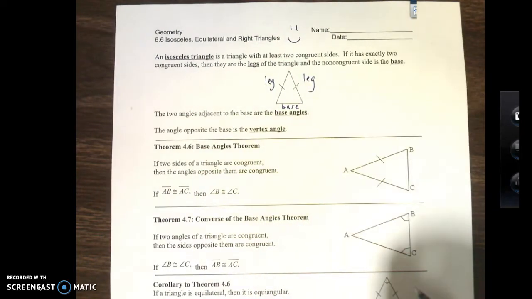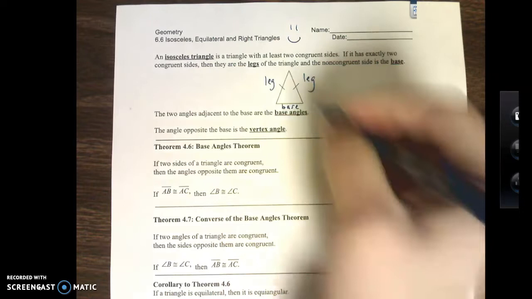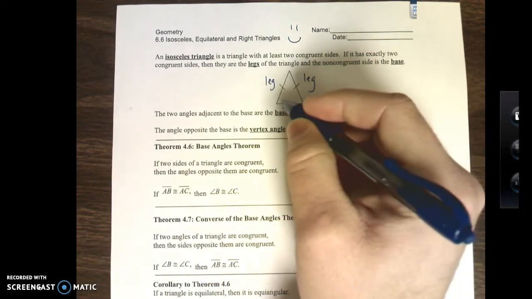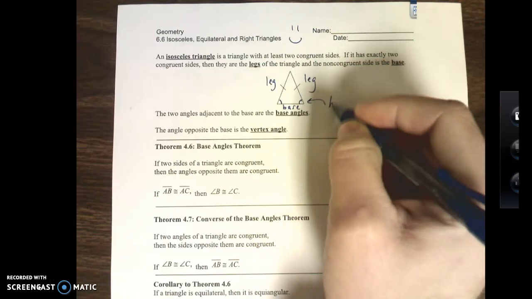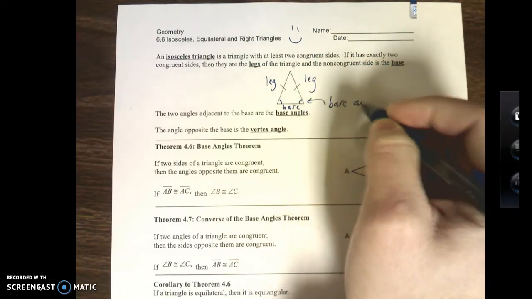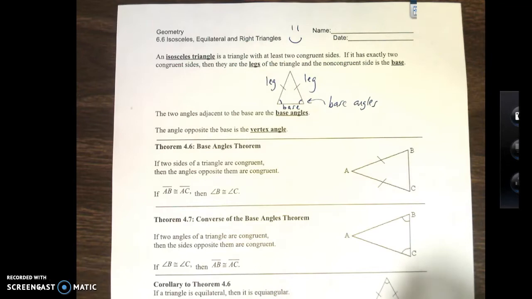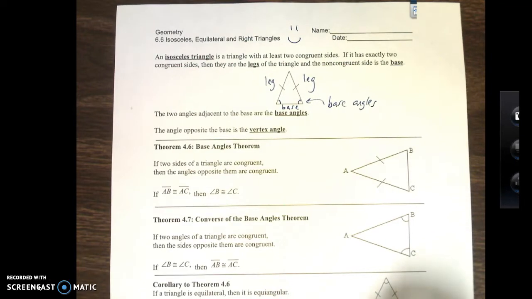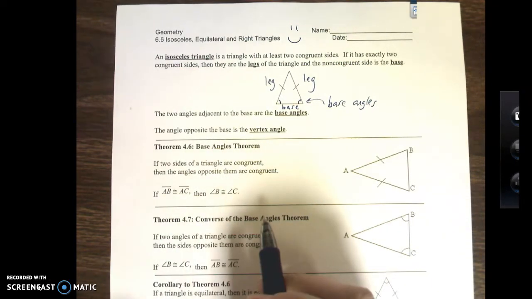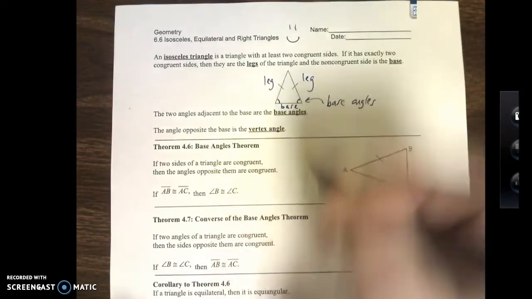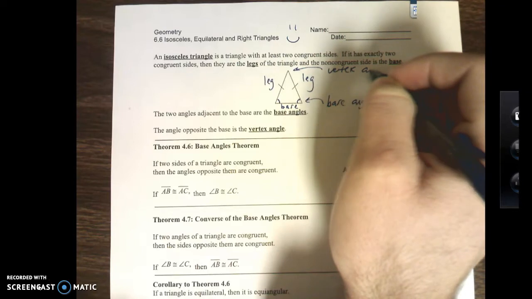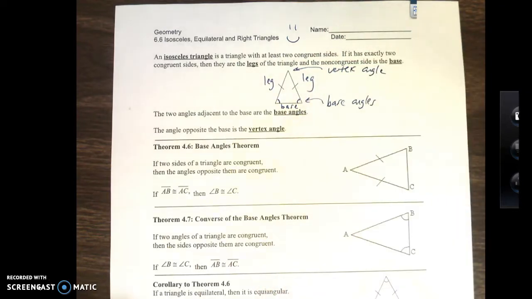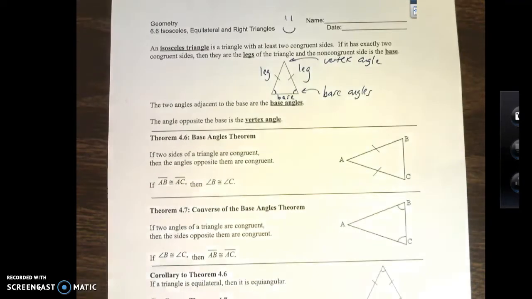Okay. We also refer to these two angles down here next to our base as the base angles, which we're going to find out has some really good stuff that goes along with it. And lastly, the angle opposite the base is called the vertex angle. Not as important, but you will hear me drop that every now and then. Vertex angle. Okay.